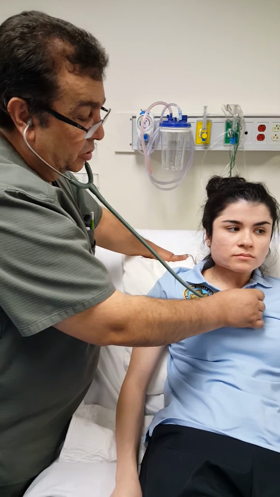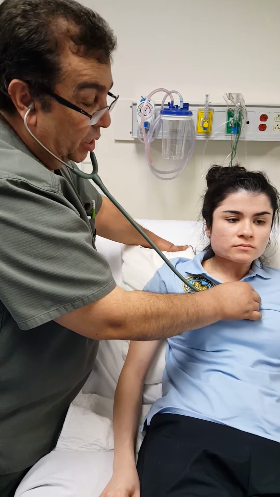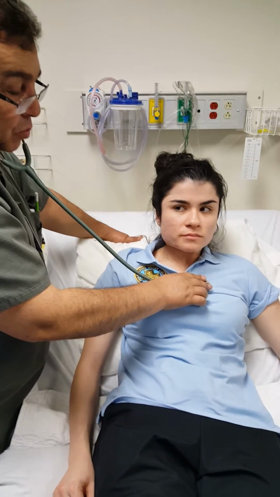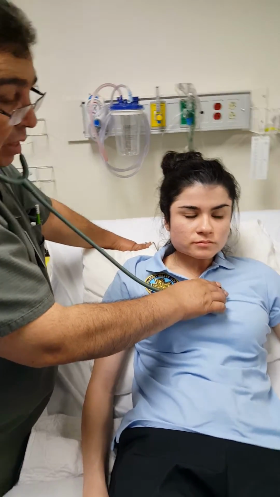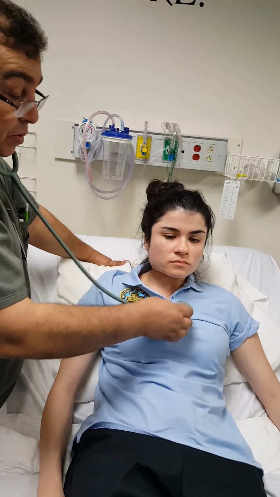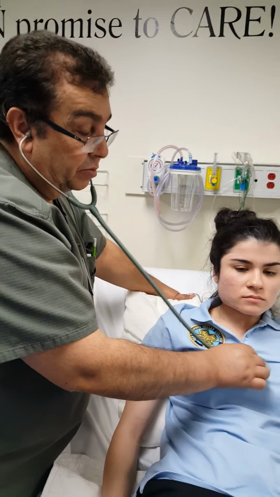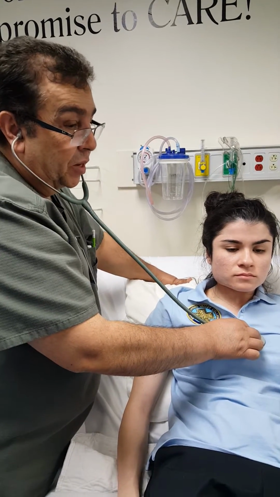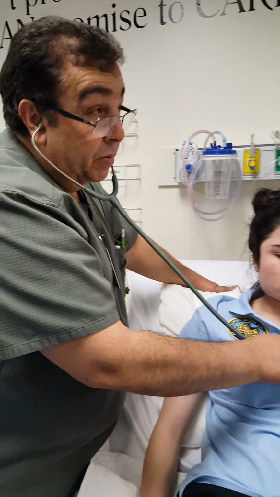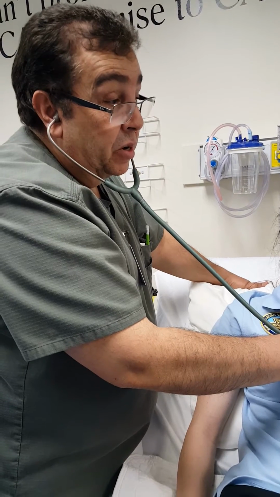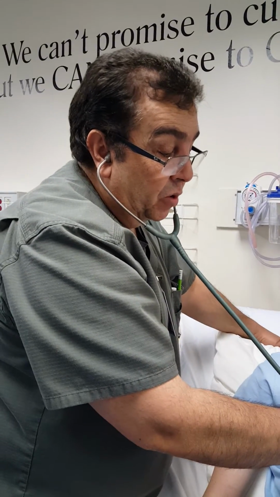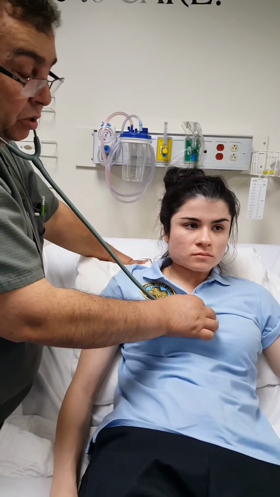Then we slide the stethoscope to the left side at the same level and listen for the pulmonary valve. If you want to listen to the Erb's point, you go down to the third space on the left side of the sternum. This is the place where you will hear murmurs or other abnormal heart sounds more strongly.